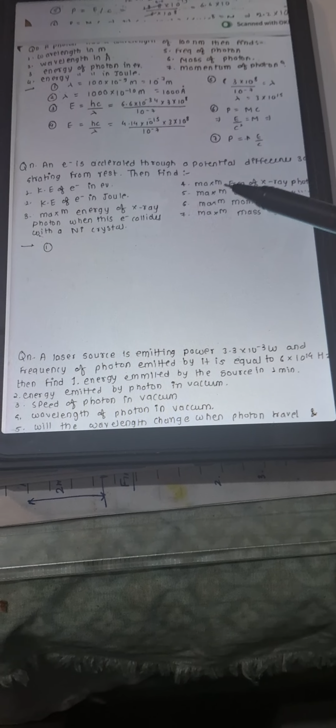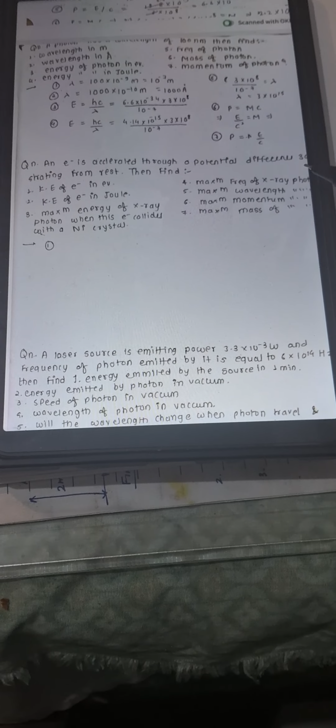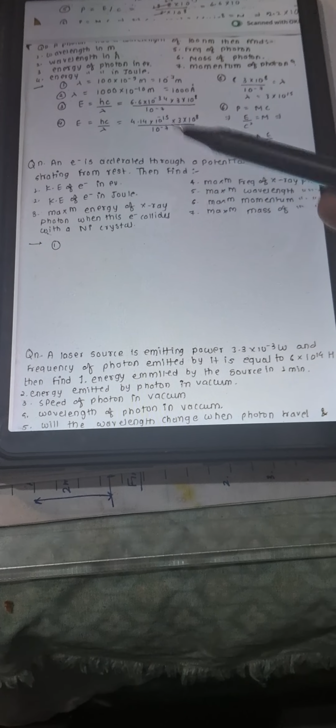There is another question, when an electron is accelerated we need to find kinetic energy in eV, kinetic energy in joule, maximum kinetic energy of the X-ray photon when this electron collides with a crystal, maximum frequency, wavelength, momentum and mass. So it can also be solved by using energy, as here it is 3 volt, so the energy will be 3 electron volt here, and you can convert those things into the parameters. Next one now, so these were certain questions.